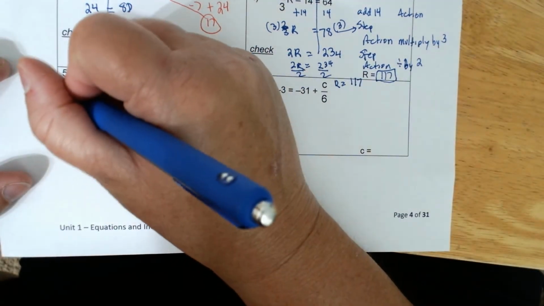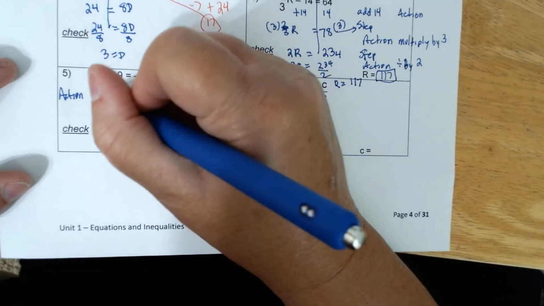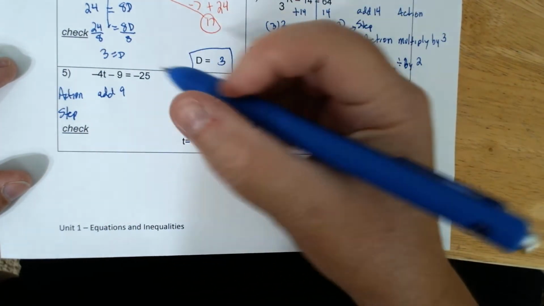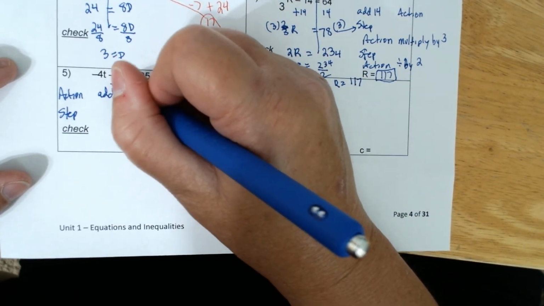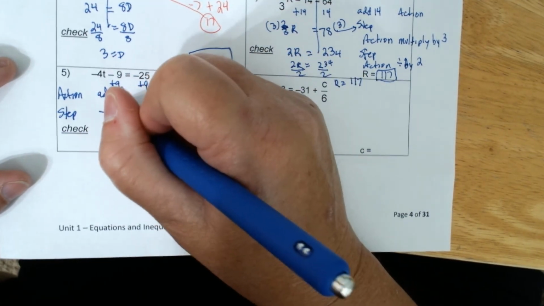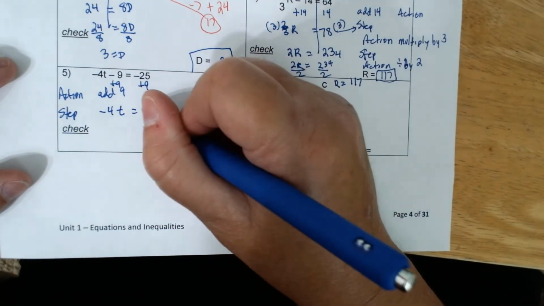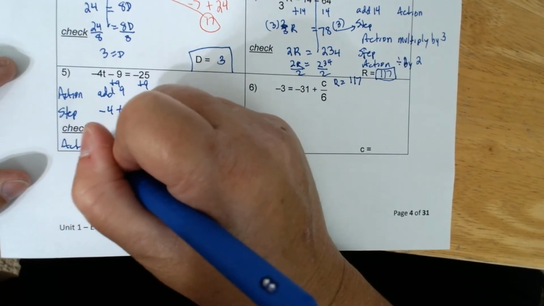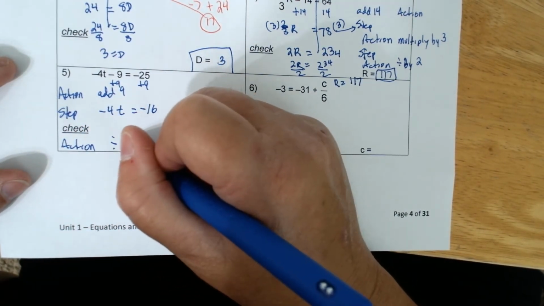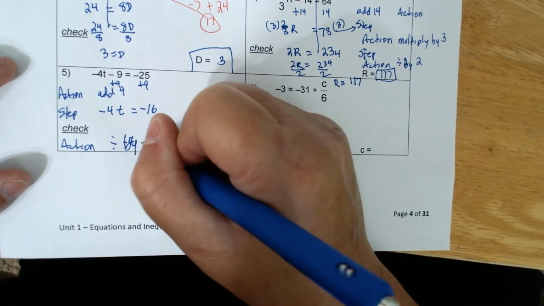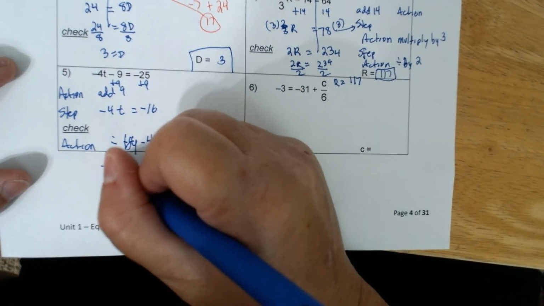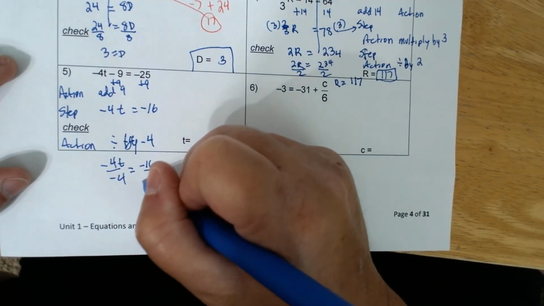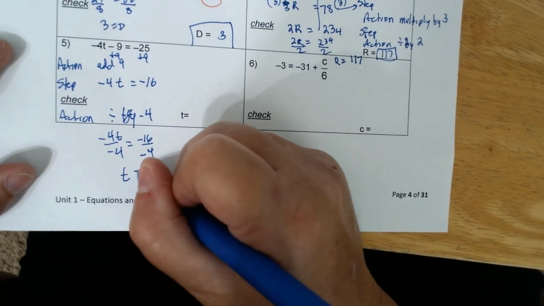Okay, so action, add 9. Step, you're going to actually do it. So I would add 9 and add 9. So negative 4t equals negative 16. Action, divide negative 4 by negative 4. Negative 4t divided by negative 4 equals negative 16 divided by negative 4. T equals 4.